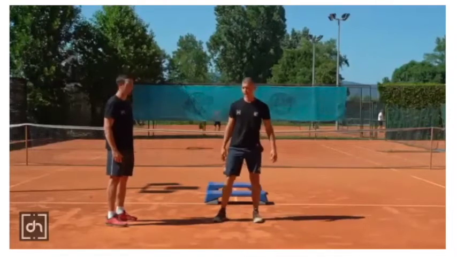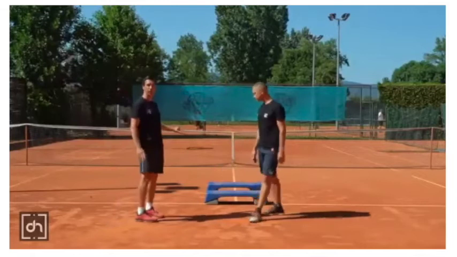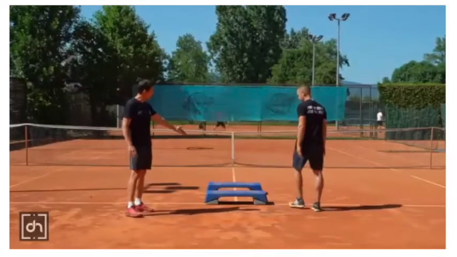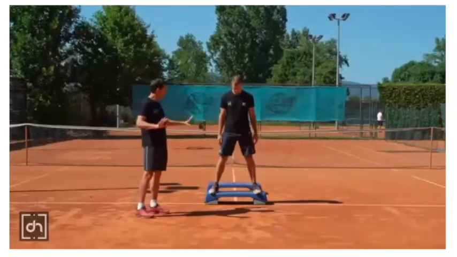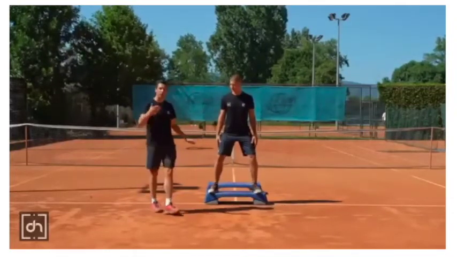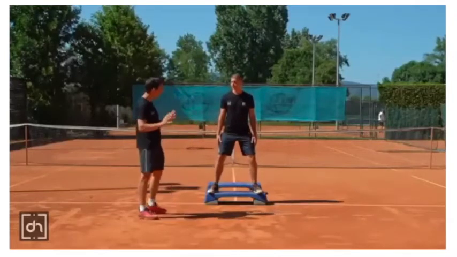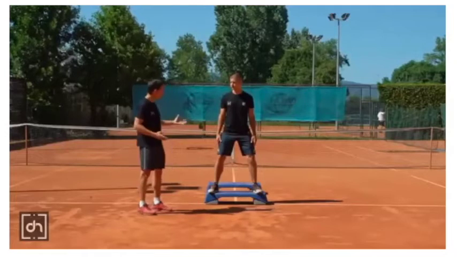Okay. The next progression would be using the platforms. So Bruno is gonna stand on the first platform here. Very important. We are always asking our player to stay wide, because later on it's gonna be about the split step. So even in those plyometric exercises, we have to stay wide.